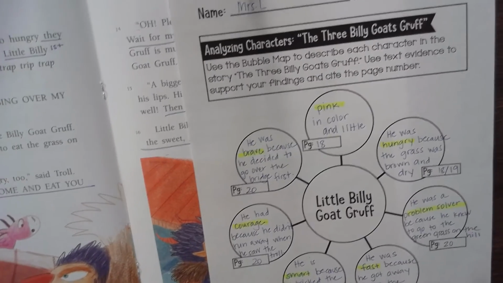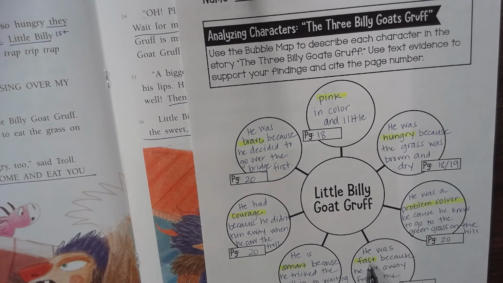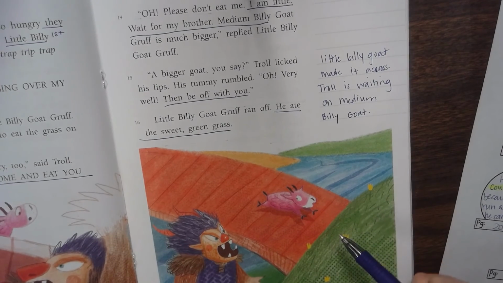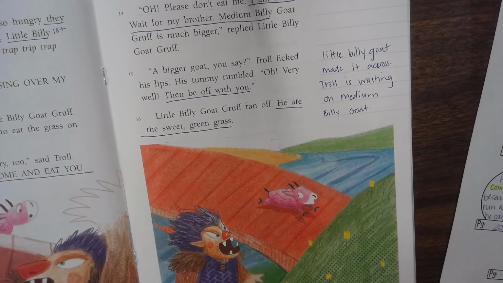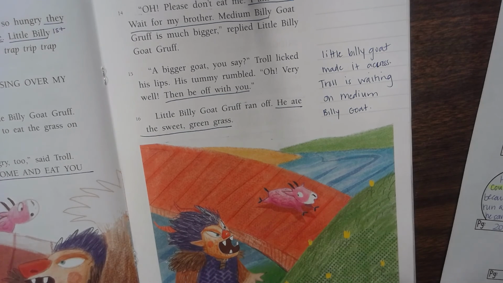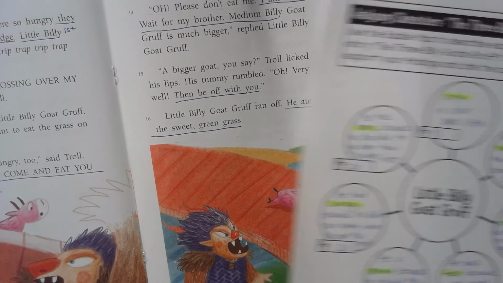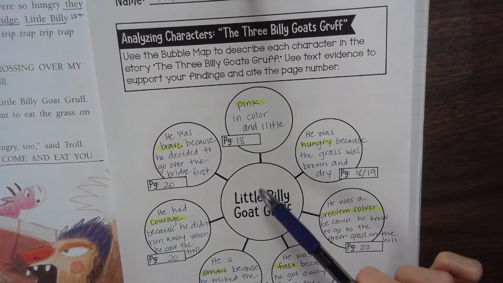And last, the bubble I said to describe the little goat was that he was fast. Because at the end, he didn't give the goat a second to change his mind. He tricked him to wait for the brother and off he ran. And I can tell by this picture that he's getting away quickly, even though this troll might be deciding to go after him instead. So he made it to the sweet green grass and was happy. So that's how I decided to fill out my bubble sheet on Little Billy Goat Gruff.